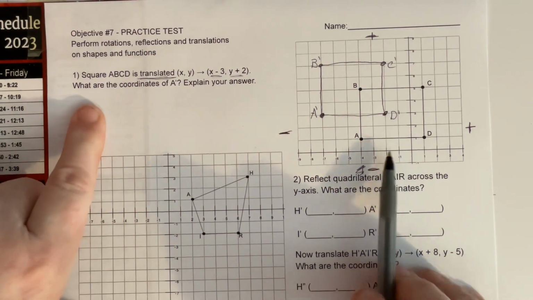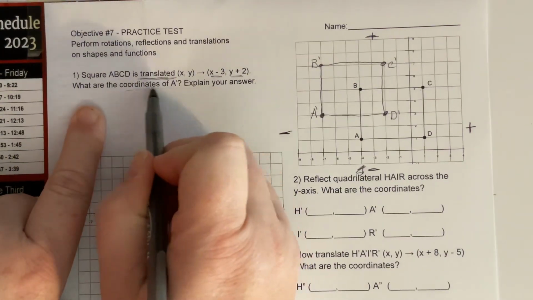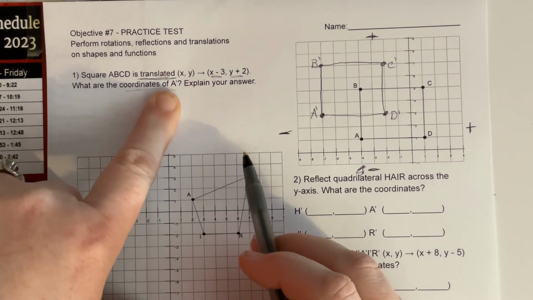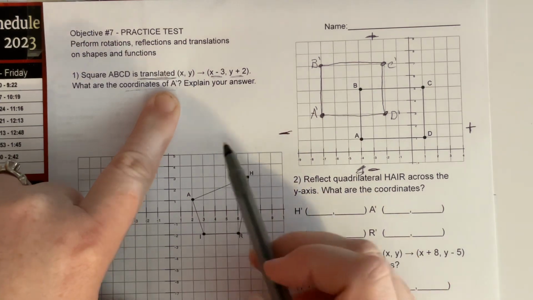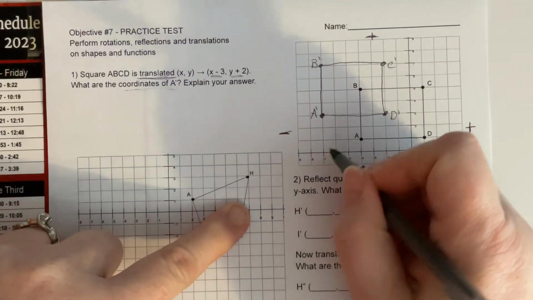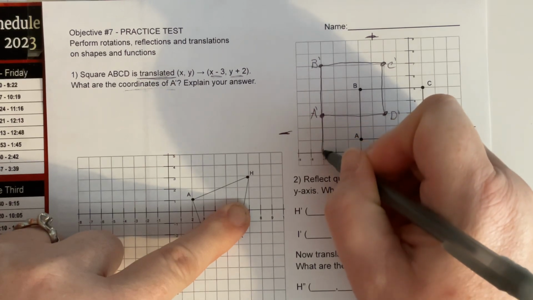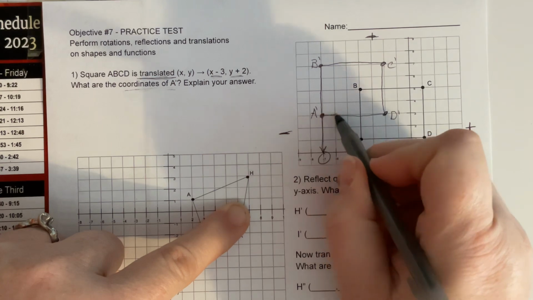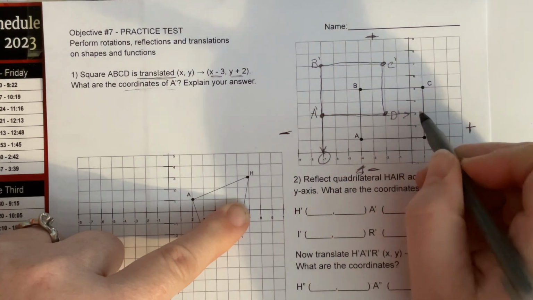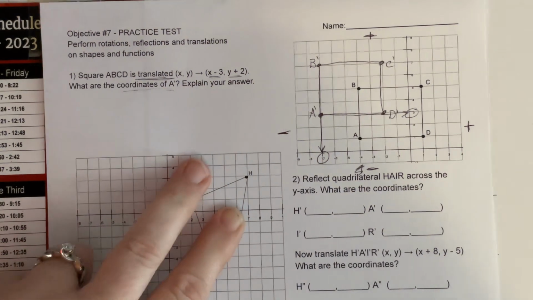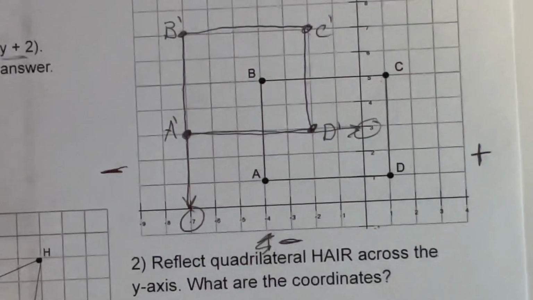Okay, now the question is, what are the coordinates of A? This new A with the little hash mark, okay? So we're going to look over here to A, and I'm going to look down here to get my X, and over to get my Y. My X is -7, can you guys see that?